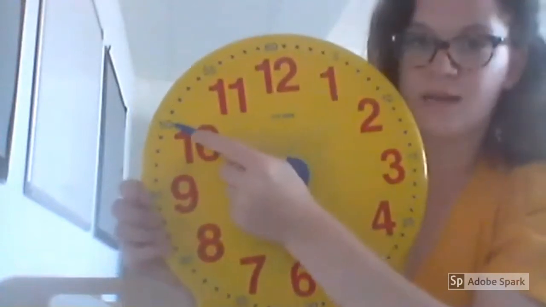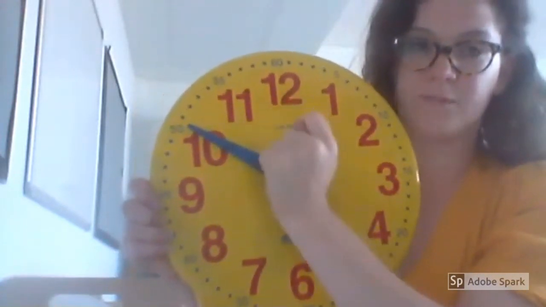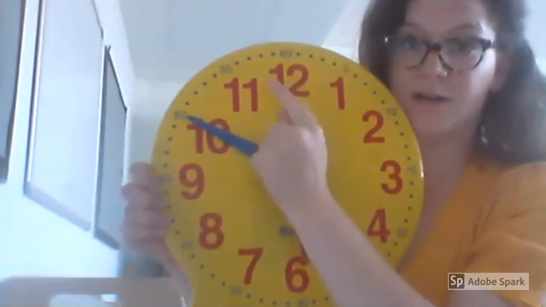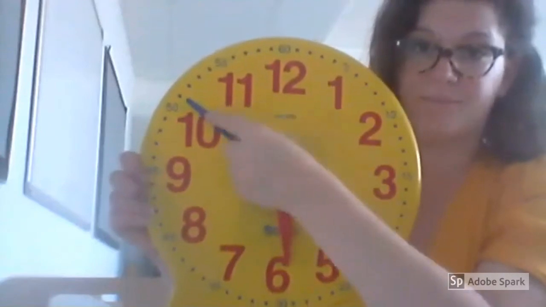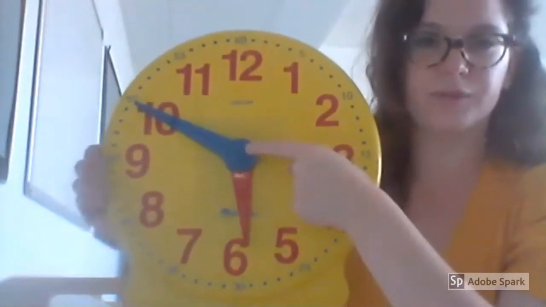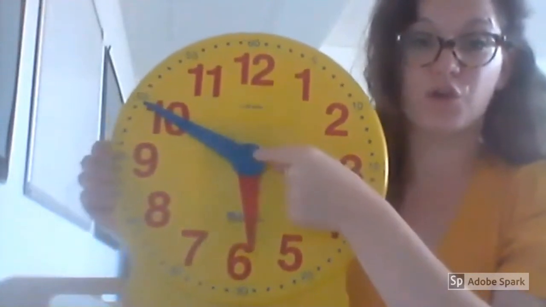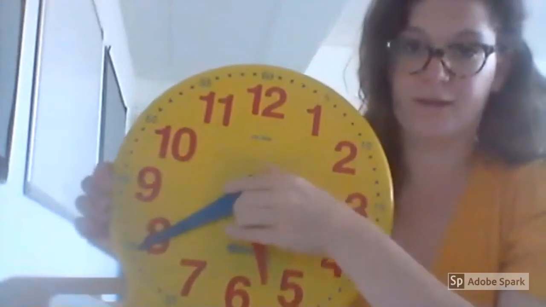Start at your 12 and work backwards until your minute hand: 5, 10. So the time here is 10. Is it 10 past or 10 to? 10 to 6.